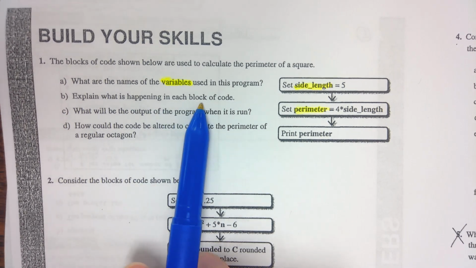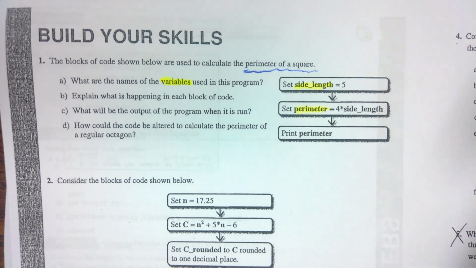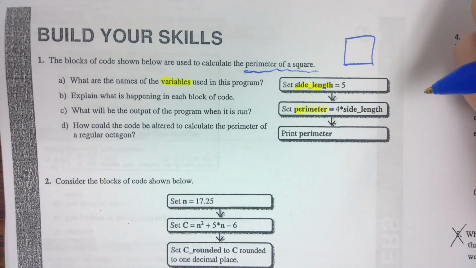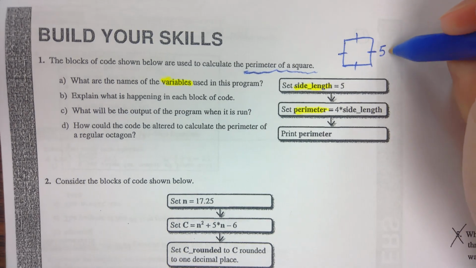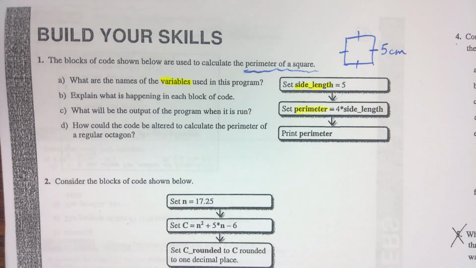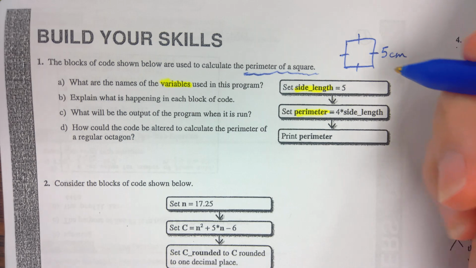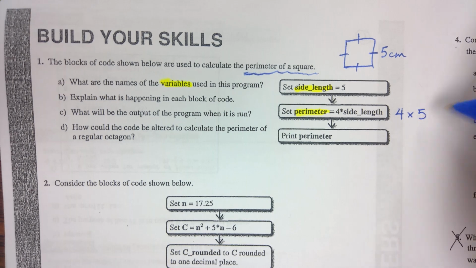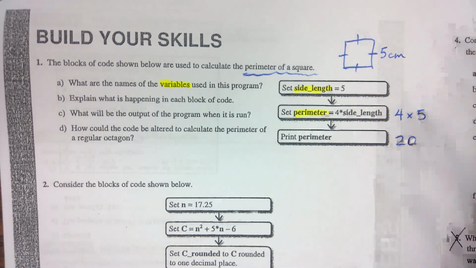So what is happening in each code? This is to try to find the perimeter of a square. So in this square right here, what is the first line telling you? Yeah, so there's a set side length to 5 centimeters. And then what is the second line doing? Saying that the perimeter is equal to the side length times 4. Perfect. So you're just doing the 4 times 5. And what would be my output then? Yep, 20. So my output is just going to be 20.